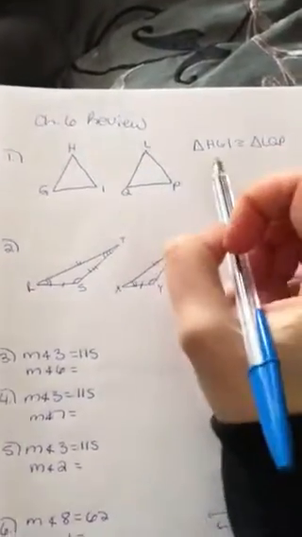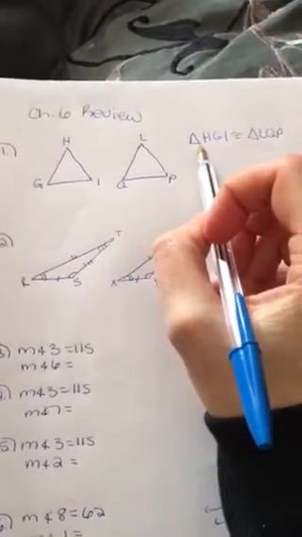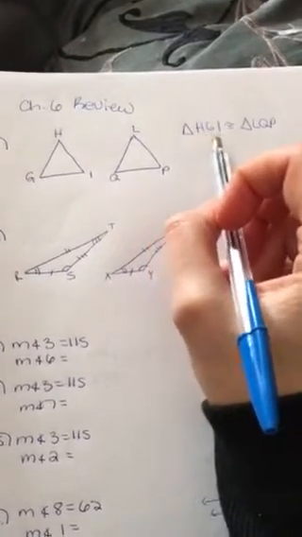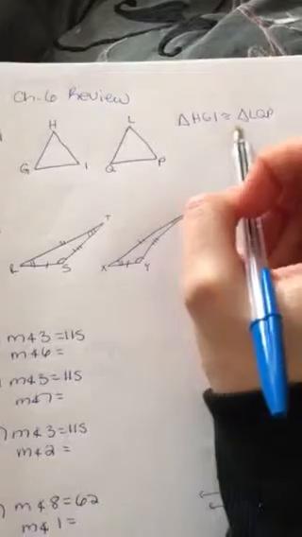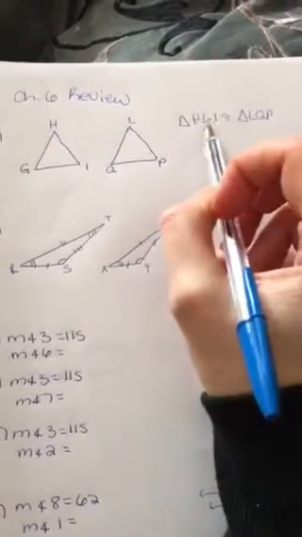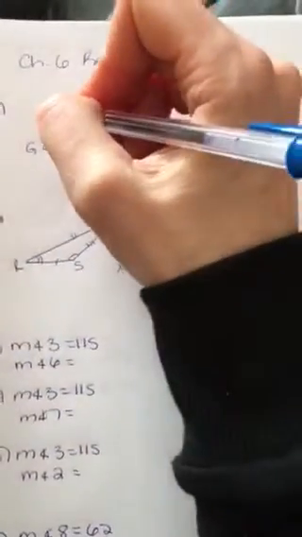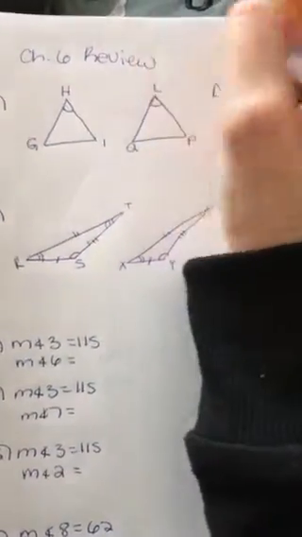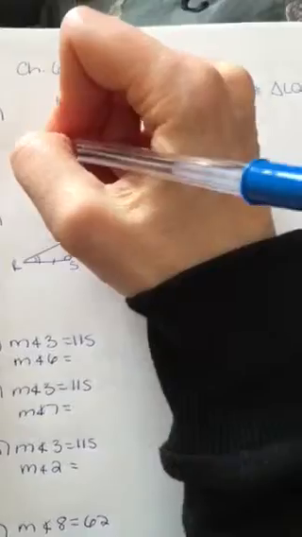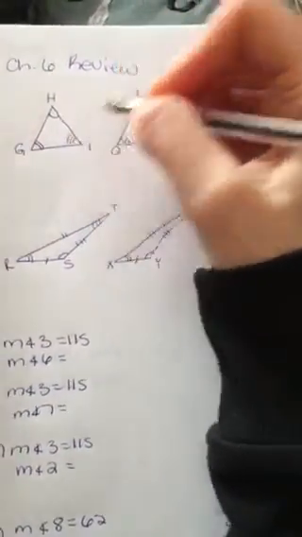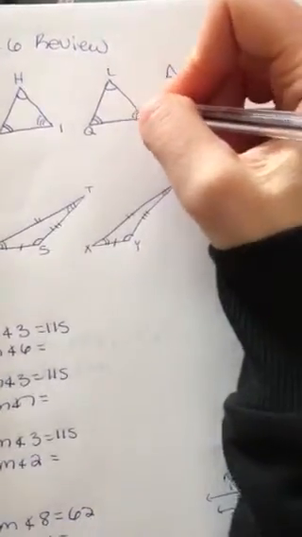For number 1, they want us to draw a diagram and then mark the corresponding parts if triangle HGI is corresponding to triangle LQP. So I'm going to start with my angles. I have H is congruent to L, G is congruent to Q, and I is congruent to P.